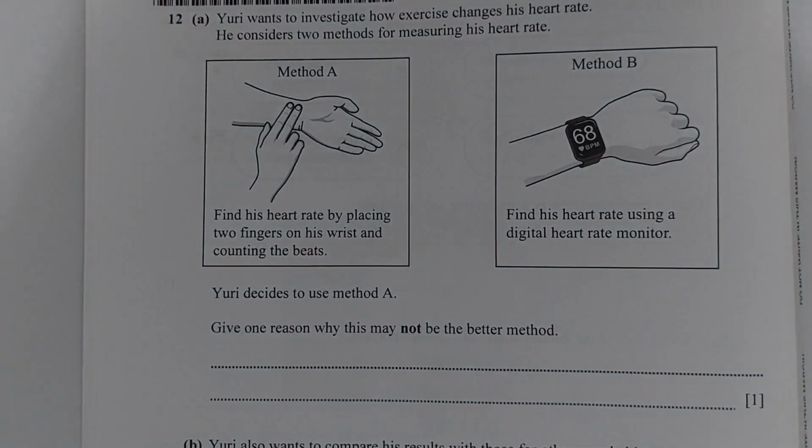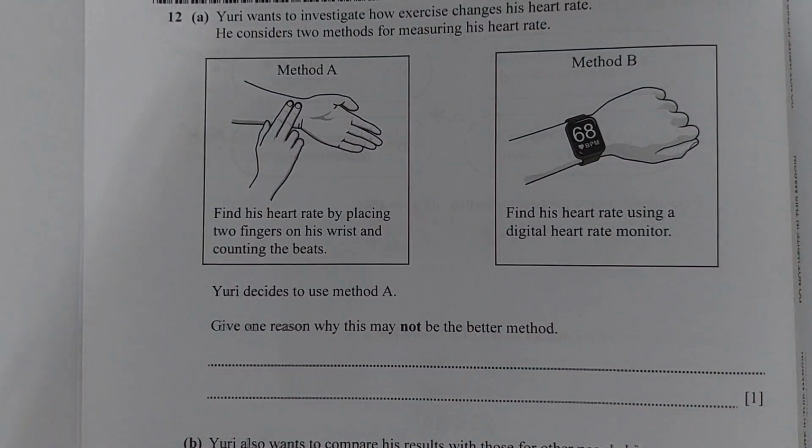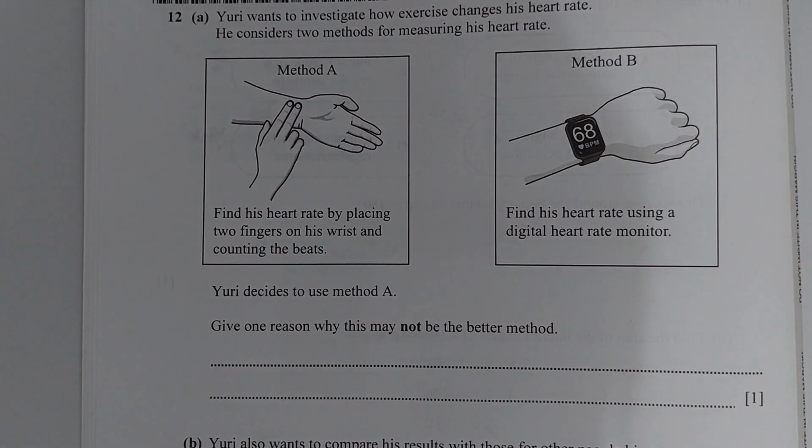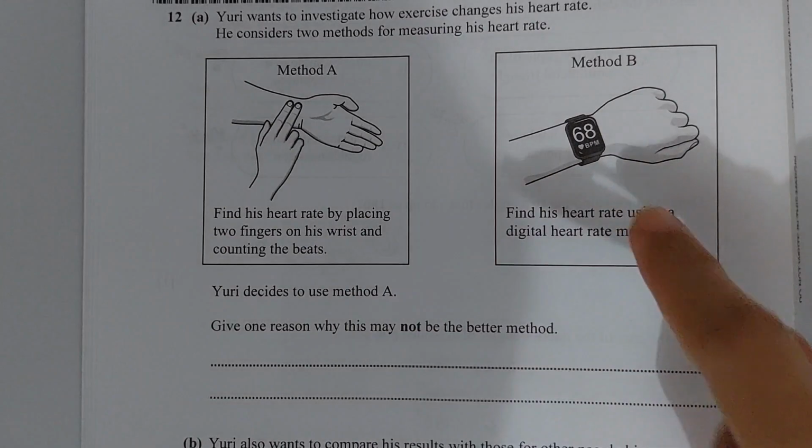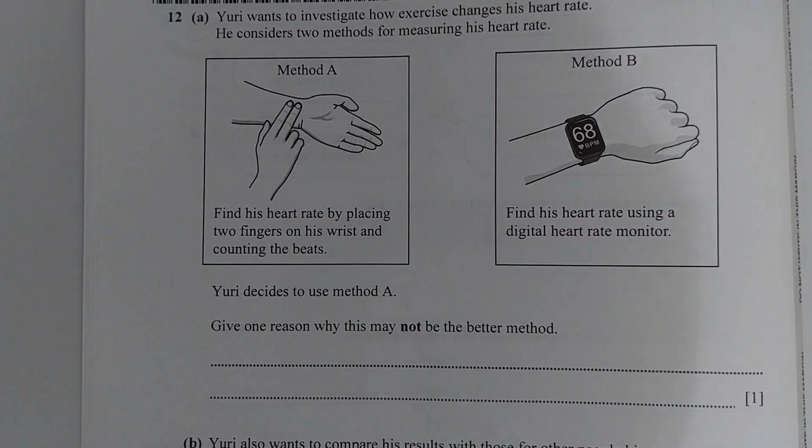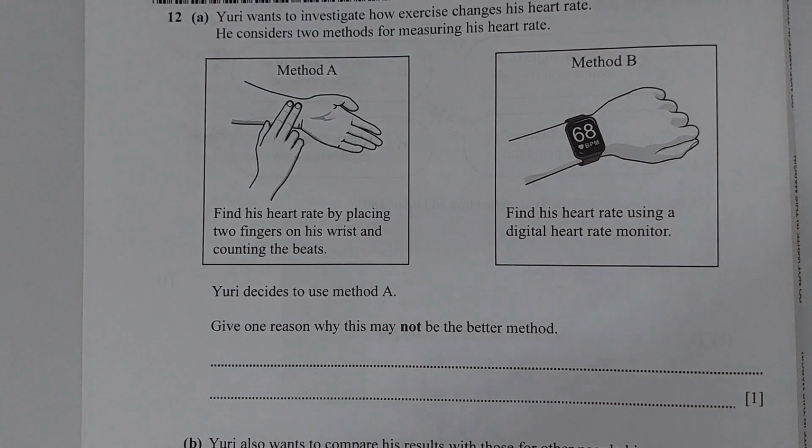Yuri wants to investigate how exercise changes his heart rate. He considered 2 methods for measuring his heart rate. Yuri decided to use method A, which is finding his heart rate by placing 2 fingers on his wrist and counting the beats. The other uses a digital heart rate monitor with a smartwatch. Give one reason why this may not be the better method. Try it by yourself.